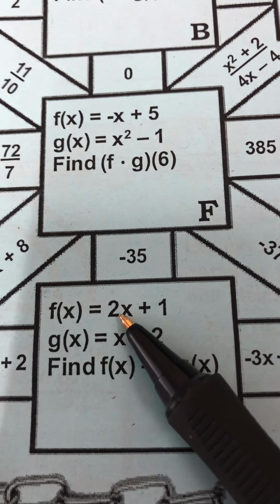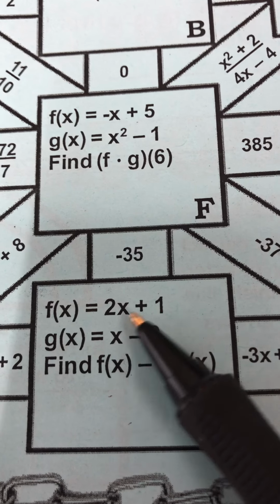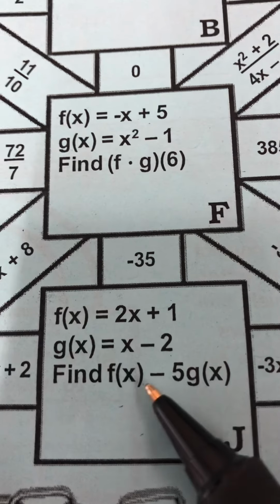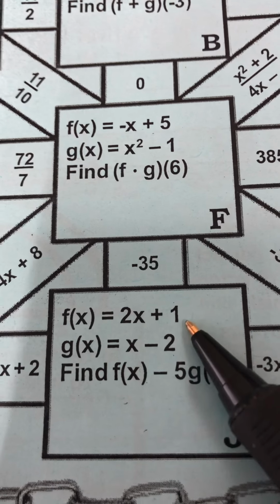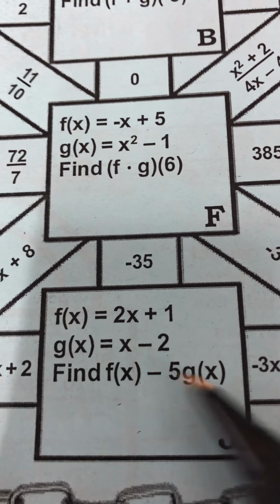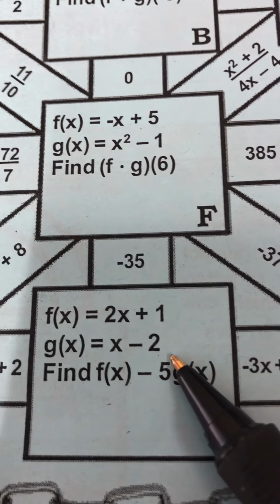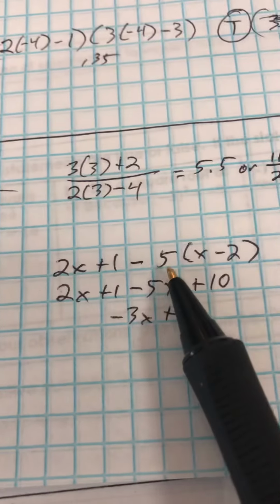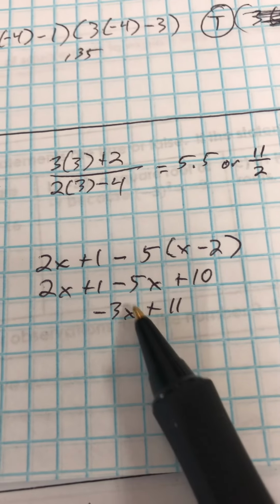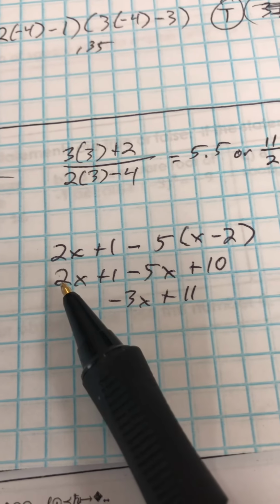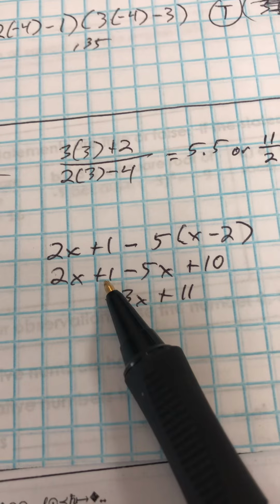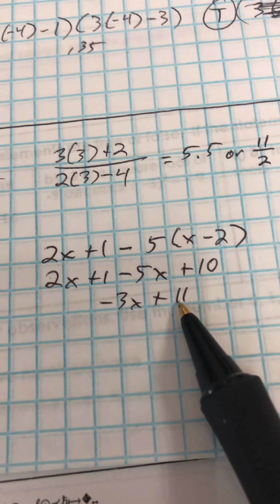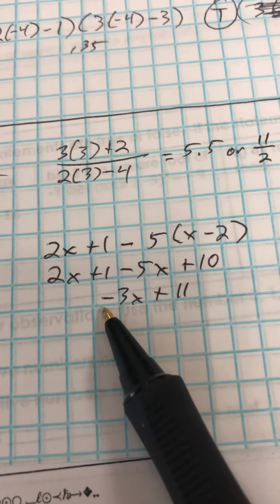This one is a little bit different. You're going to have 2x plus 1 minus 5 times the quantity x minus 2. So 5 times the x minus 2 ends up looking like this, combine like terms. 2x and negative 5x gives you negative 3x, and a positive 1 and a positive 10 give you plus 11. So it should be negative 3x plus 11.